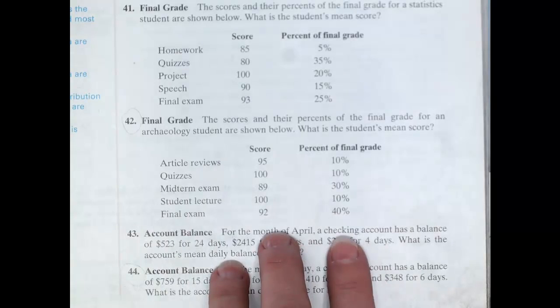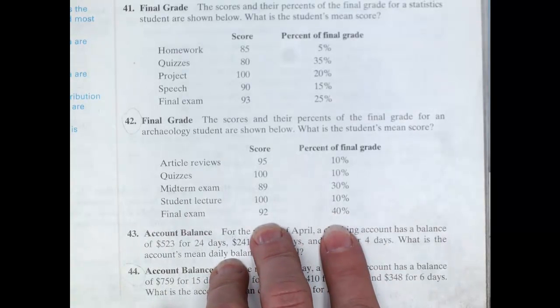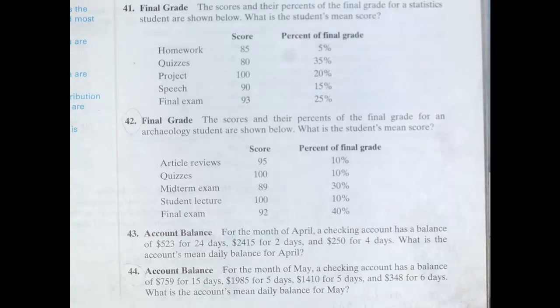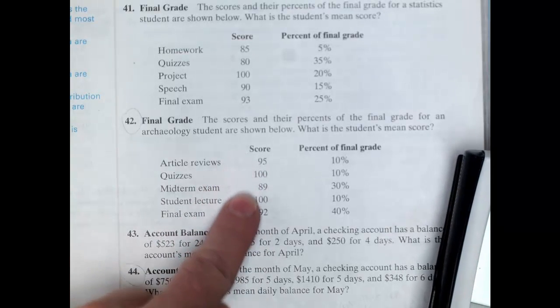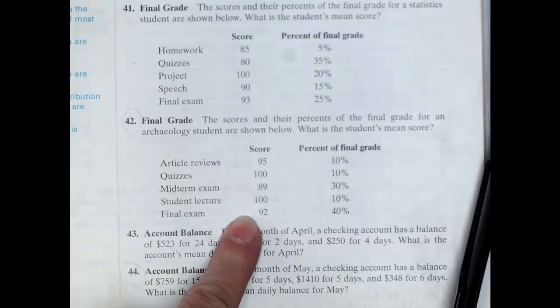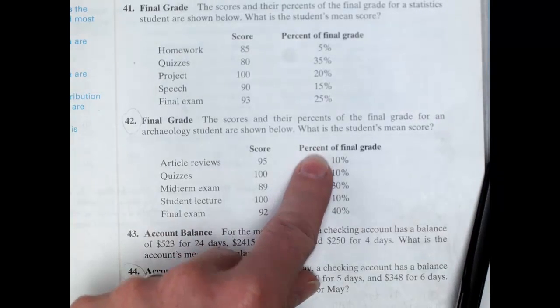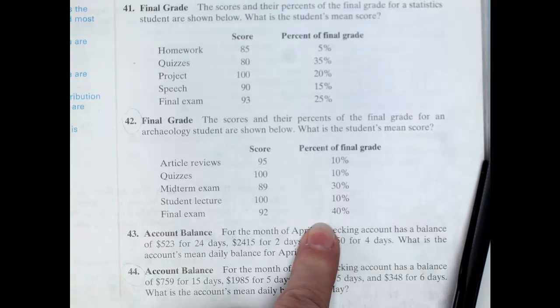Okay, so for this problem, the scores and their percents of the final grade for an archaeology student are shown below. What is the student's mean score? Okay, so what I want to do is put in the scores in list 1 on my calculator and the percent of final grade in list 2 in the calculator.